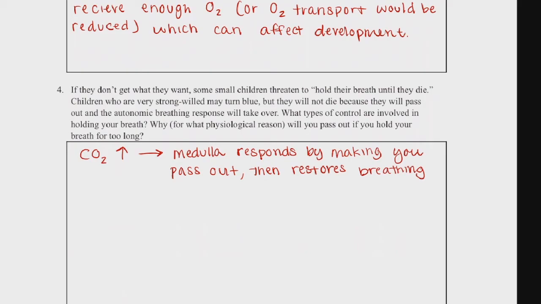And then hyperventilating would actually reduce the carbon dioxide because you're pushing out as much. When you're breathing really, really fast, you're just expelling carbon dioxide. You're not taking in as much oxygen. So then this would decrease CO2 levels, and if it got too low, then the medulla would recognize it, and involuntary breathing would be re-implemented.